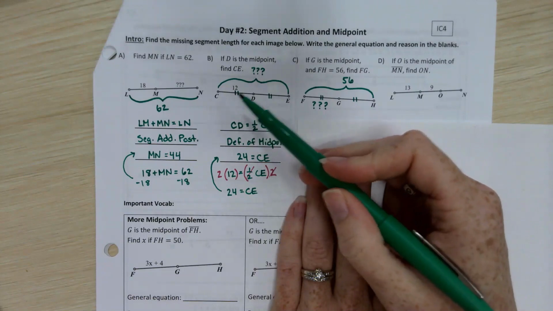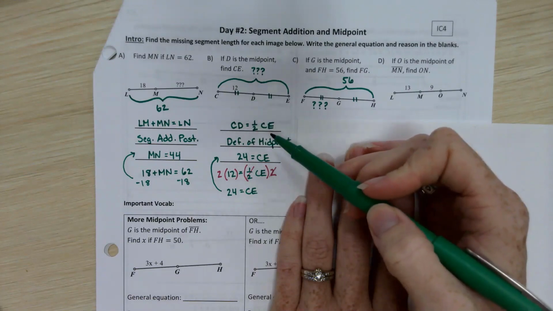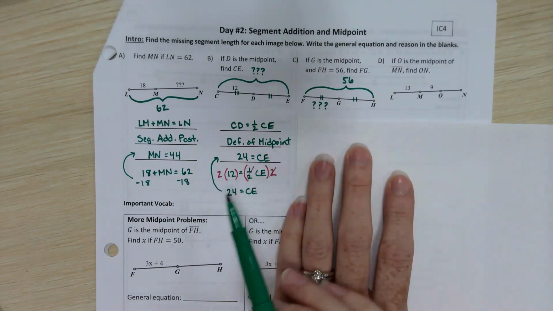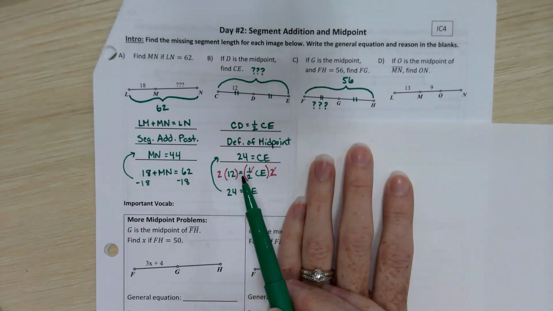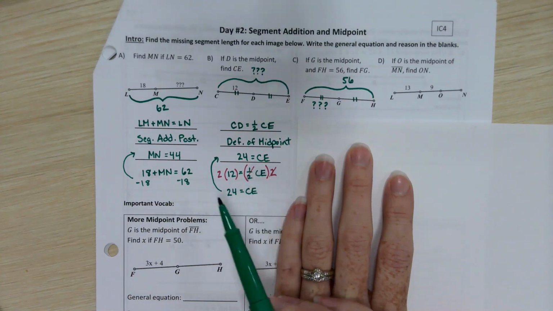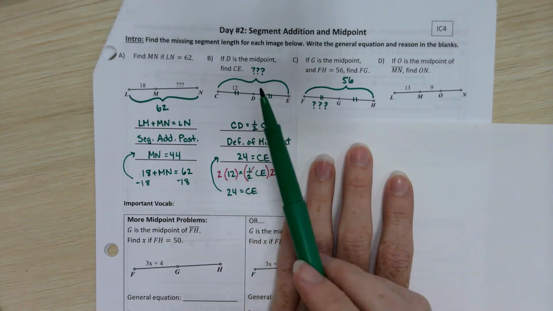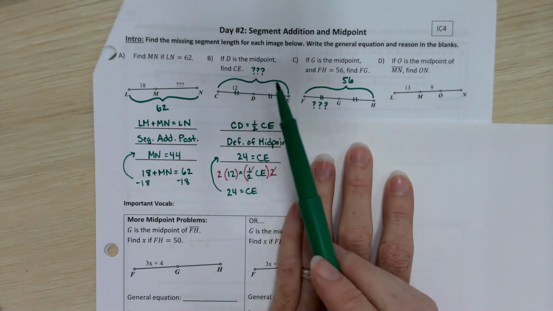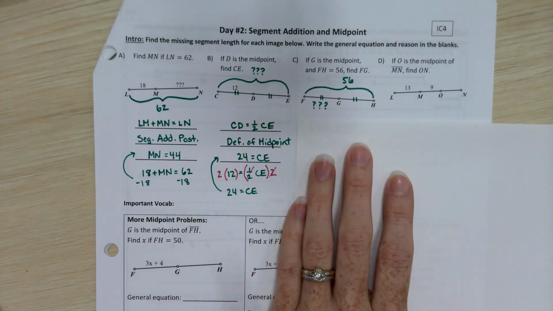CD, this part, is half of CE, thanks to the definition of midpoint. And so when we plug in our values, that means 12 is half of CE. You can get rid of that half if you're using algebra by multiplying by 2. Hopefully it makes sense that it takes 2 of those segments together to make up that entire CE distance. So 24 should be your answer for the length of CE.